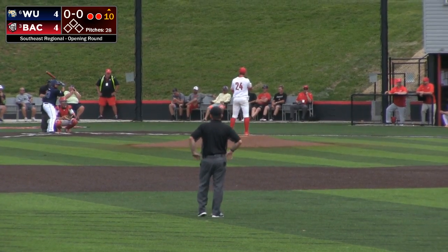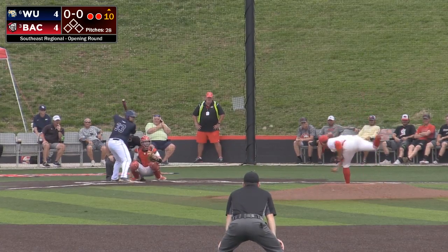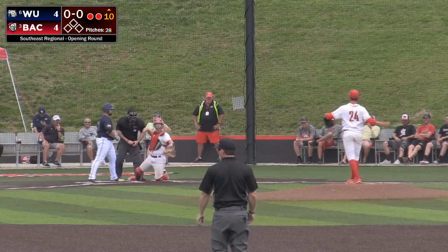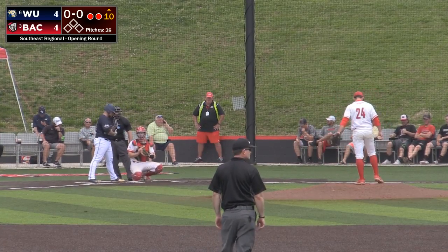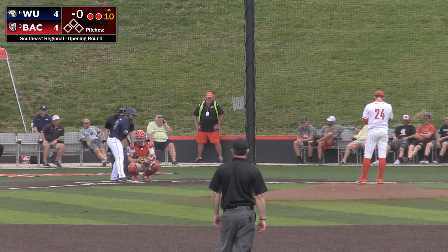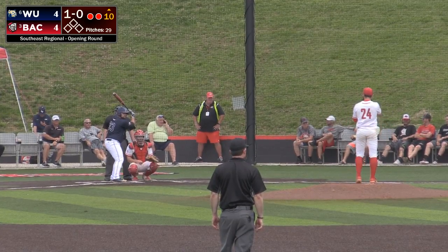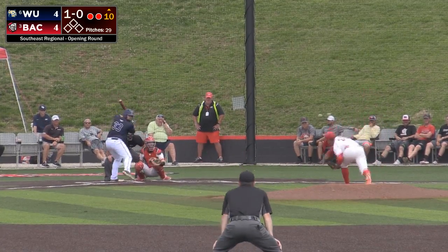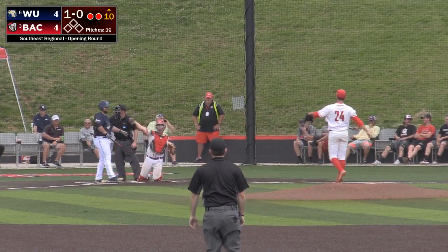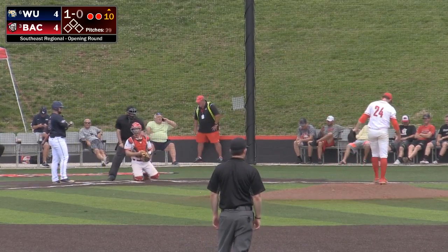And here we go. Brown steps in. And ball one low and away. And big swing inside. No contact. Strike one.